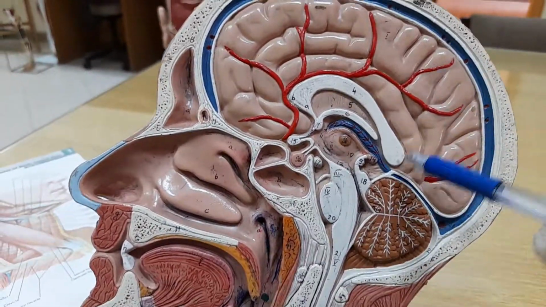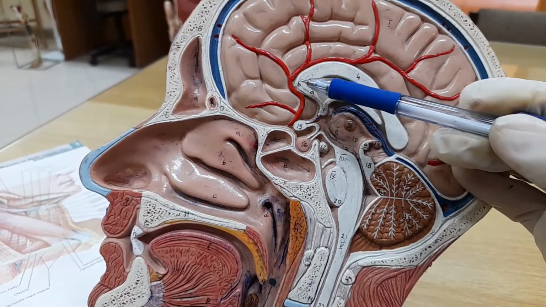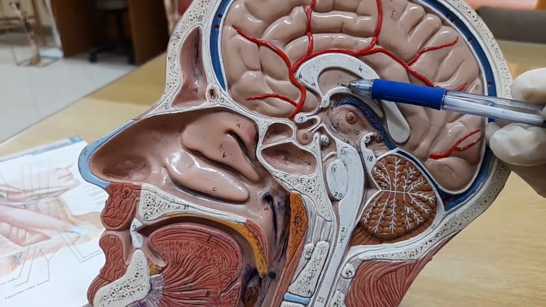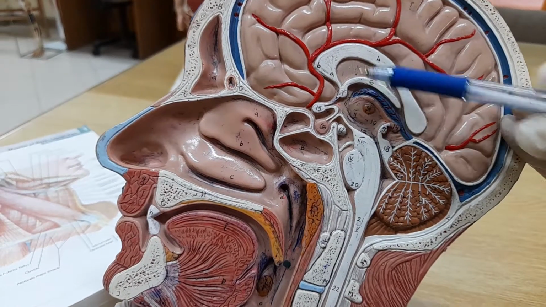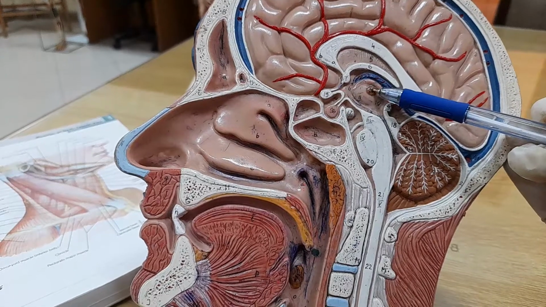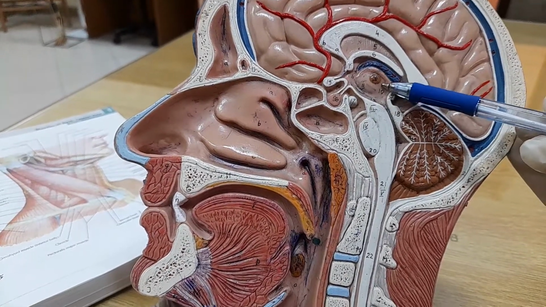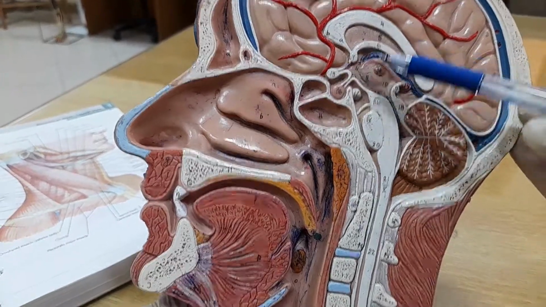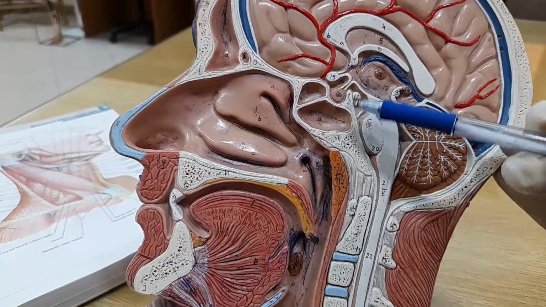These are the brain structures, which are the rostrum, genu, body, and splenium of the corpus callosum, the septum pellucidum, fornix, choroid plexus. This is the interthalamic adhesion. So this is thalamus. This is hypothalamus. This is the optic chiasm. This is the pituitary gland.